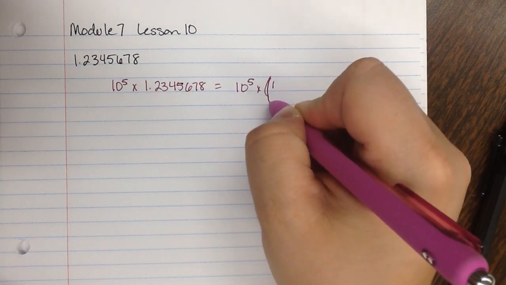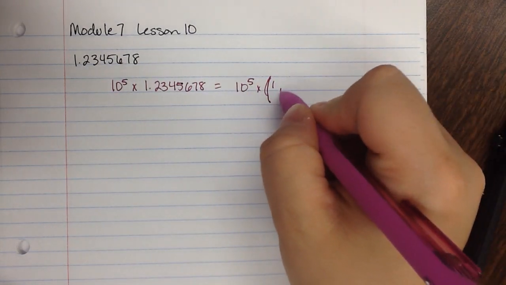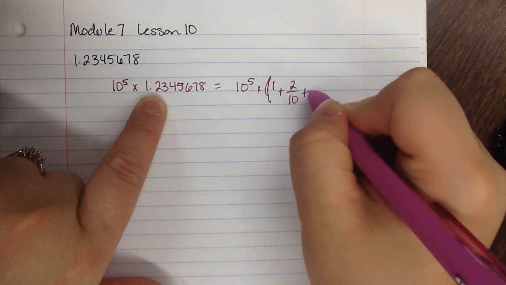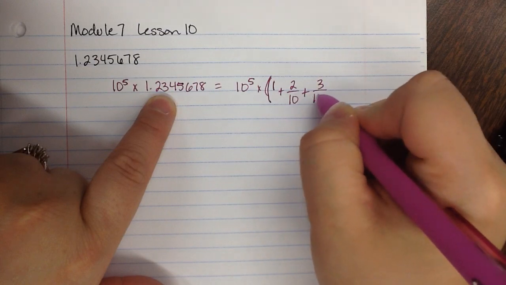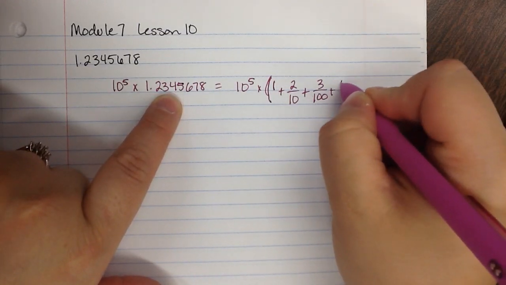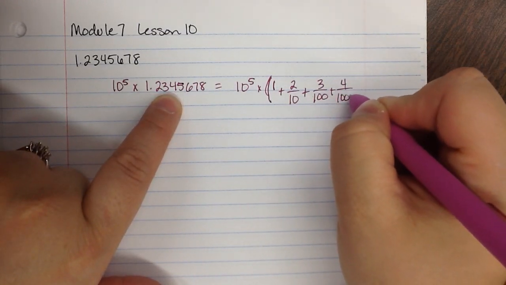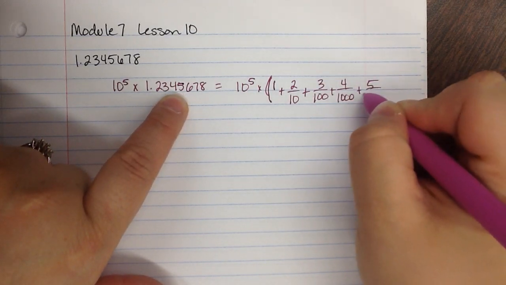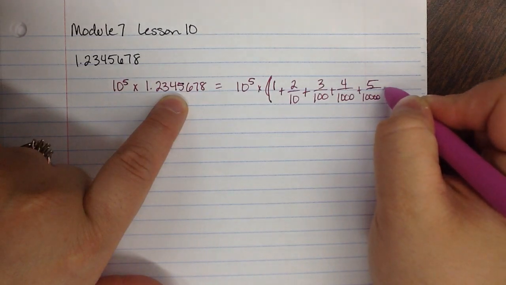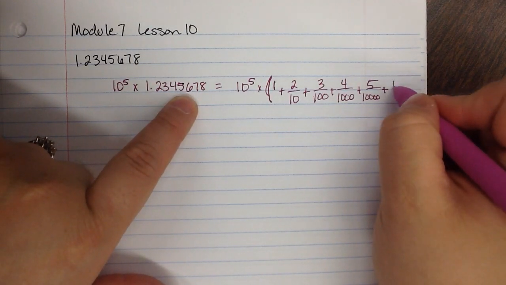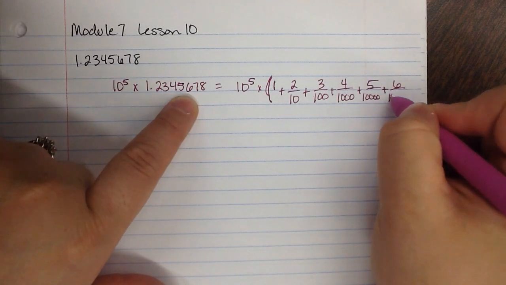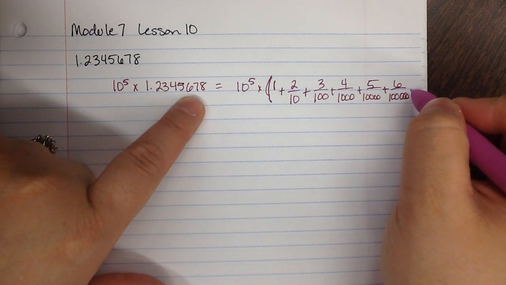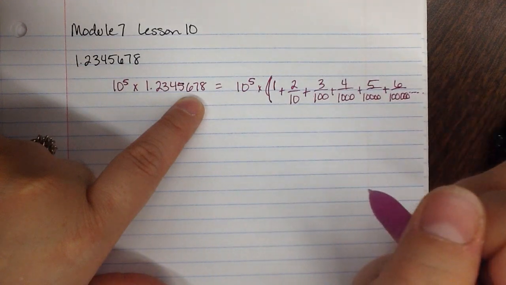1 plus 2 over 10, plus 3 over 100, plus 4 over 1,000, plus 5 over 10,000, plus 6 over 100,000, and so on and so on.